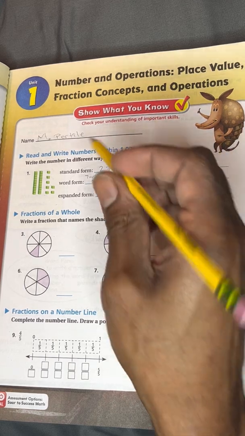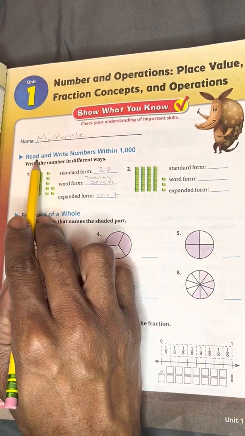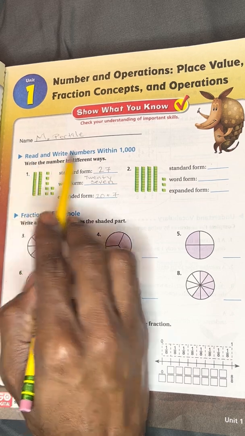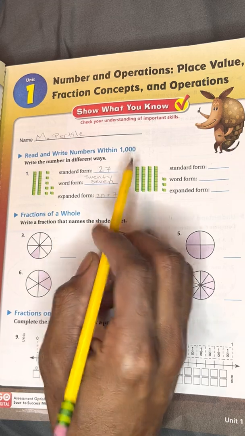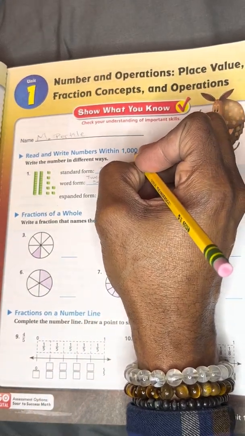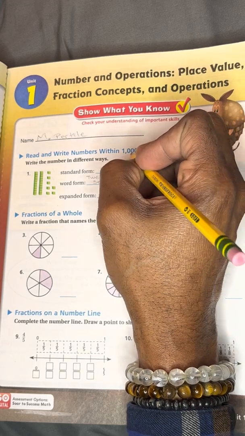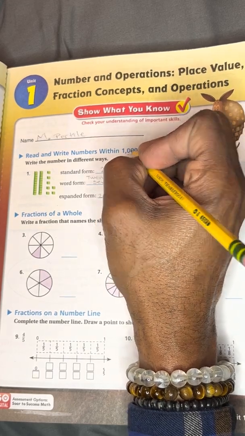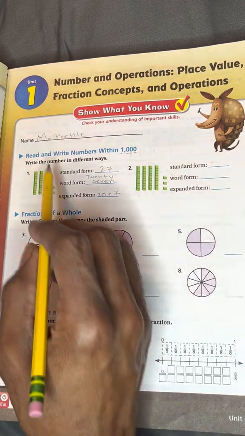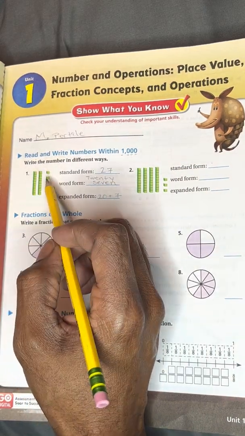And there you go. So first deal here, we have read and write numbers within 1,000. If we remember in our place value, this is our ones and our tens, then our hundreds, then our thousands. So we're going up to 1,000 in this particular section.